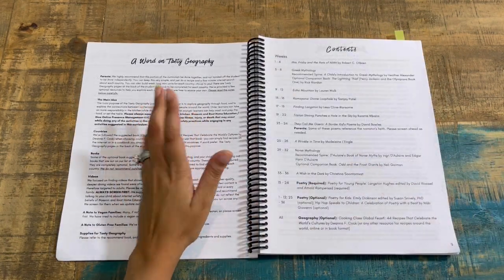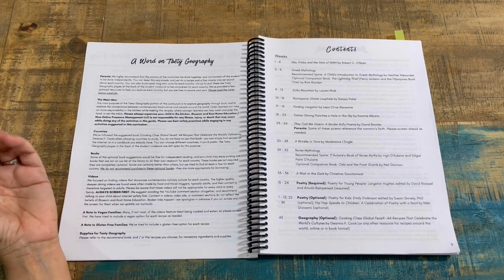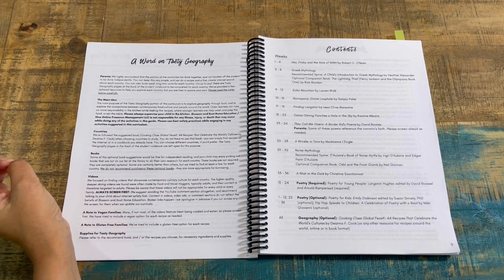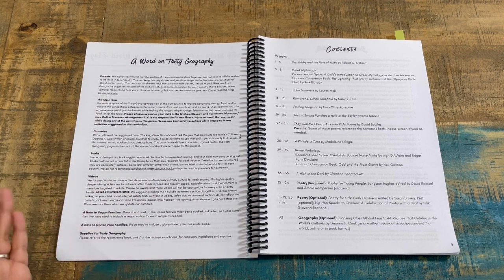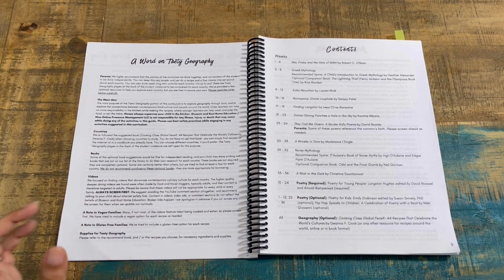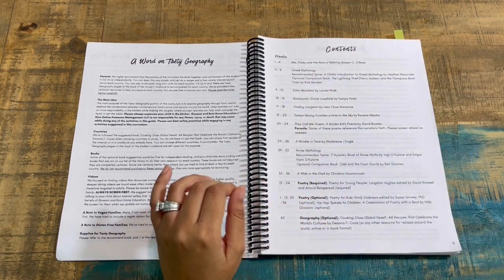The tasty geography is meant to be done together as a family. You have the main idea, countries, books, videos, and all that jazz. Notes for vegan family, note for gluten-free family. They try to include some gluten-free options for each recipe as best they can. You have the book list for this year.